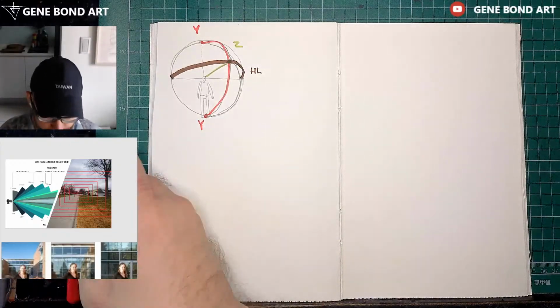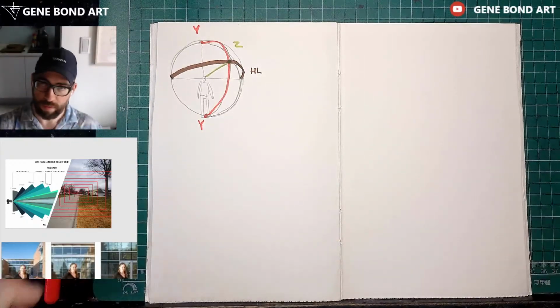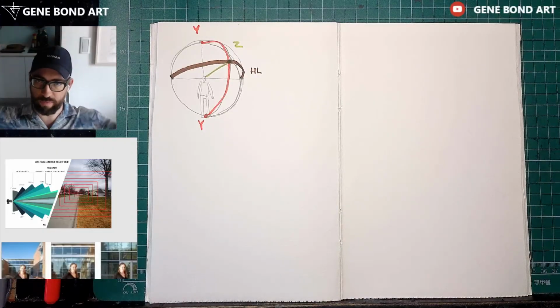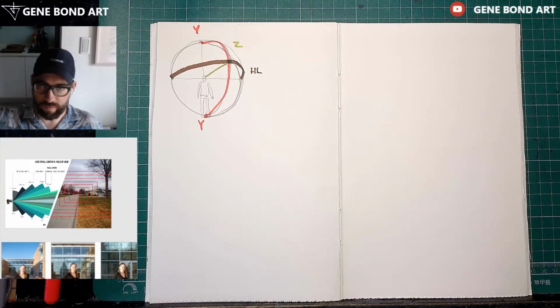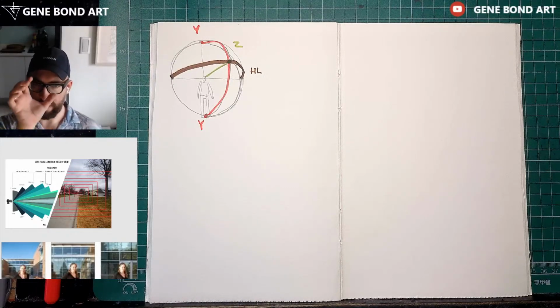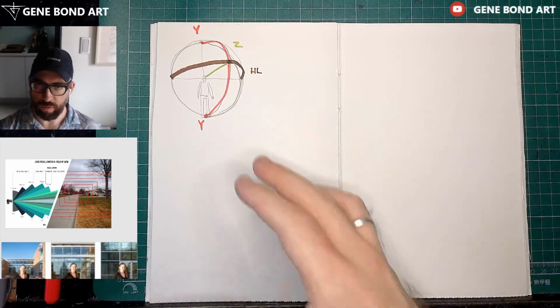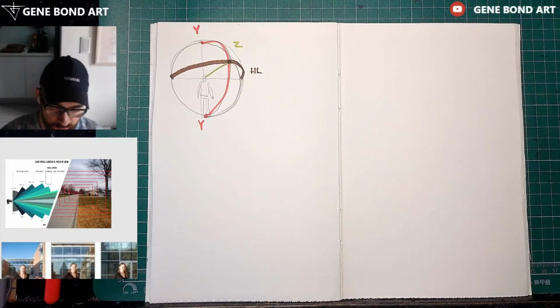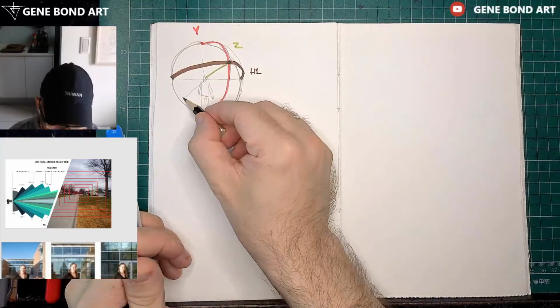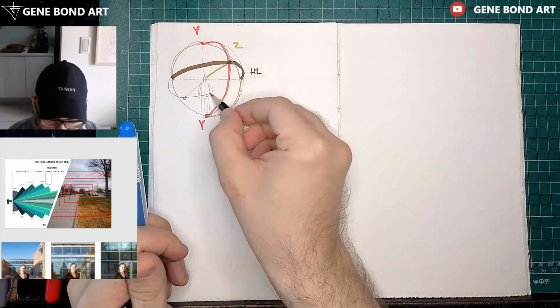So what happens? We have this half of a sphere, right? You have this left side, right side, top, bottom, and you have your actual field of view. This is more like your perception, which even includes the whole sphere.